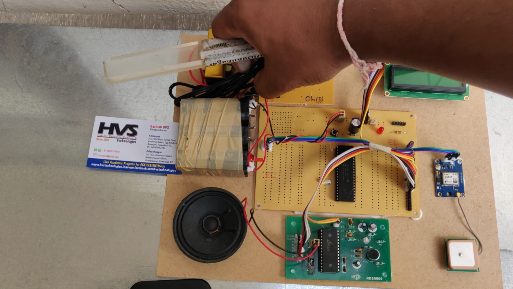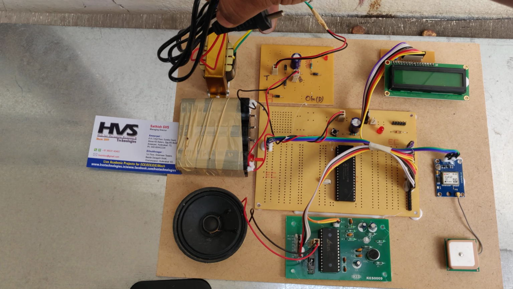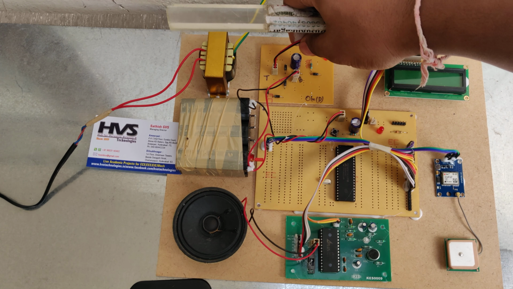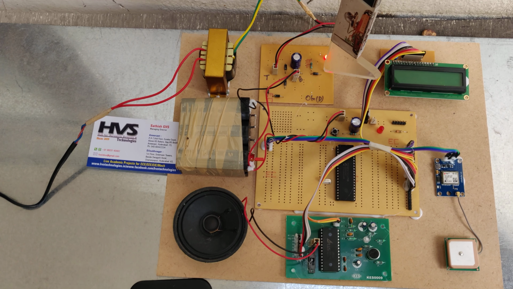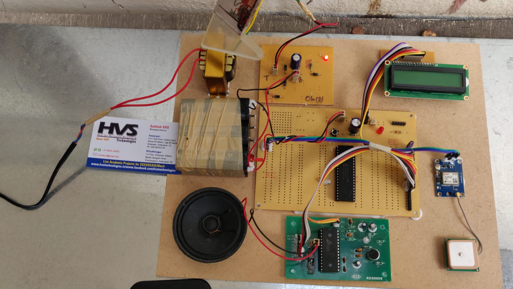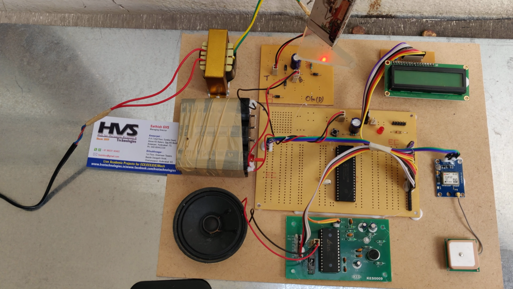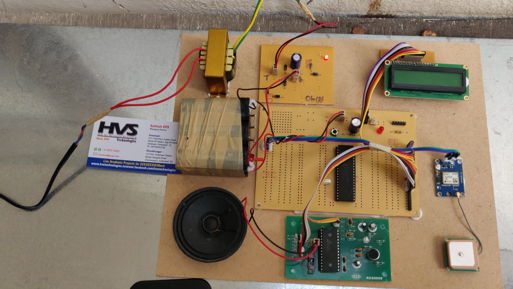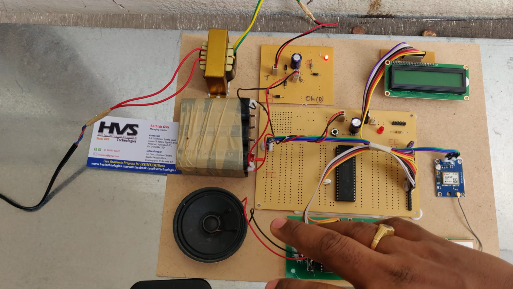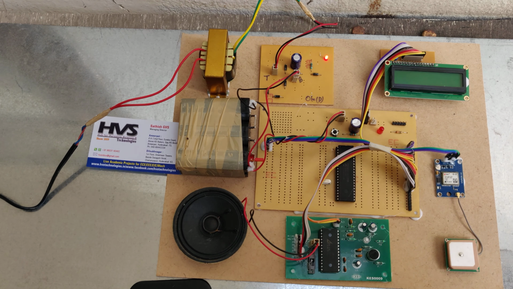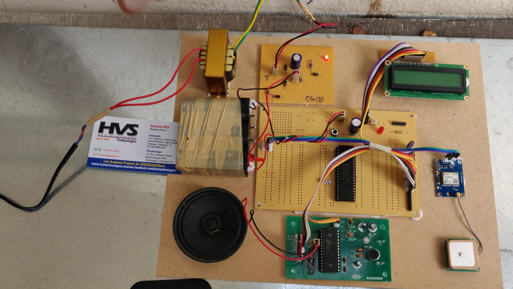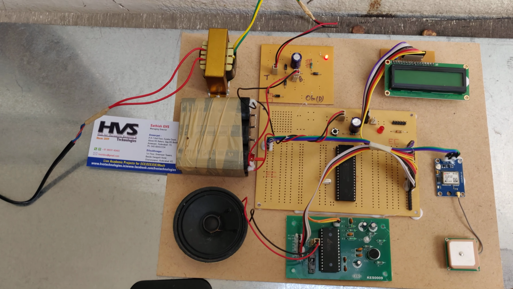Before switching on the kit, you should keep your battery fully charged. To recharge the battery, just connect this to the 230 volts AC input, and our regulator power supply board will convert the AC to DC, and provide pure DC voltage as the input to our battery. The battery will be fully charged in a duration of 8 hours, so you should keep the battery charging for at least 8 hours. After that time, you can switch off the charging circuit.